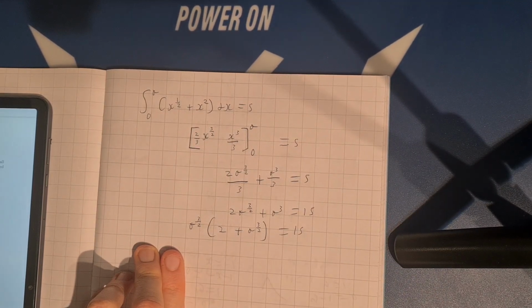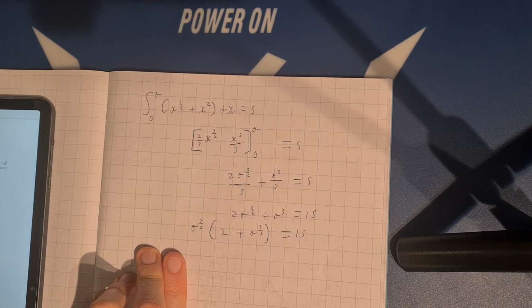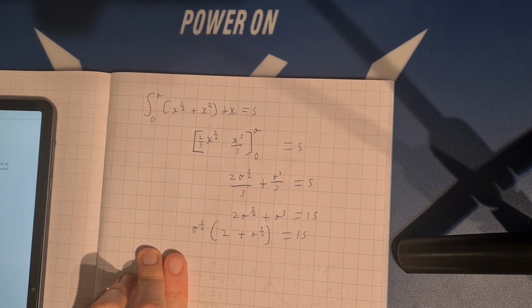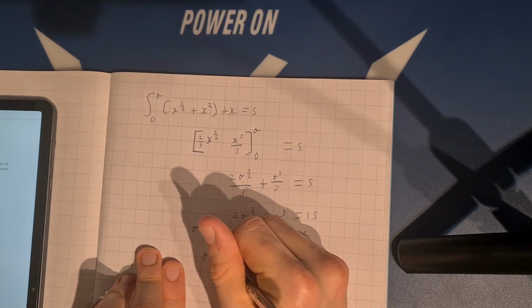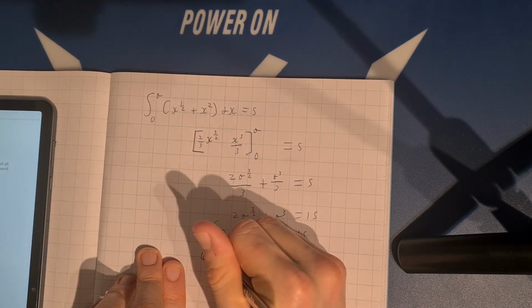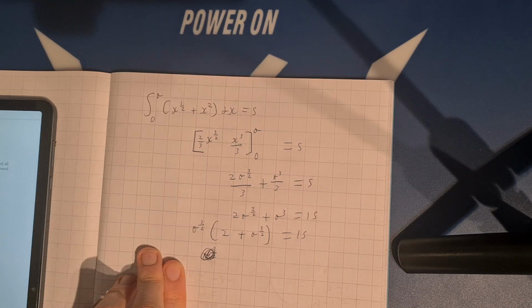So, positive number A. Alright then, so where does a to the 3 over 2 equal 15? Well no, because we could just plug in values because it's given us a list of values to pick from.